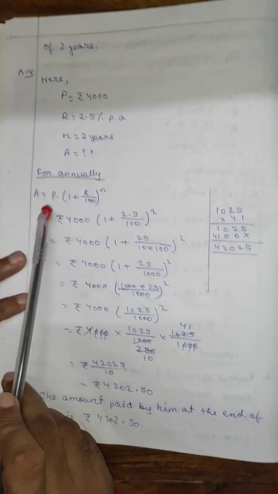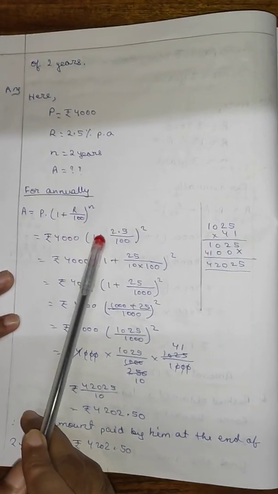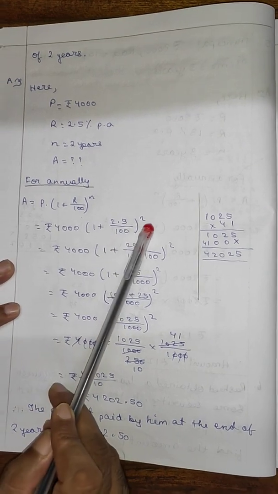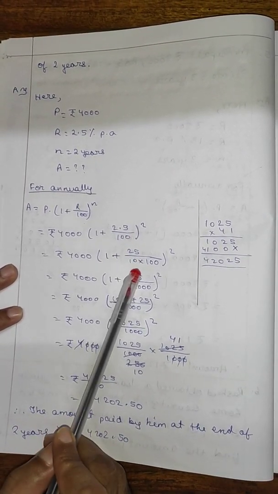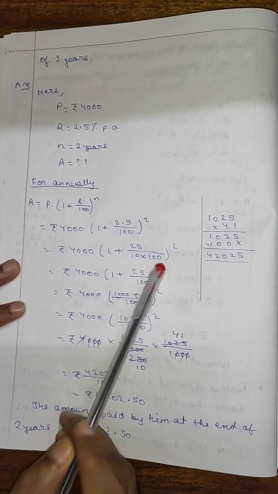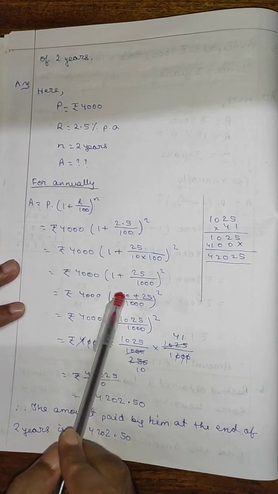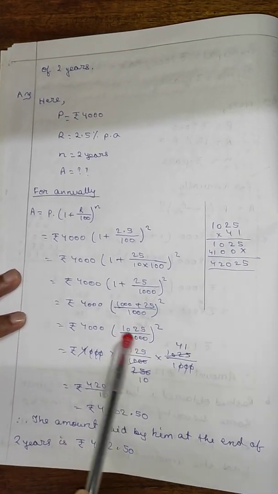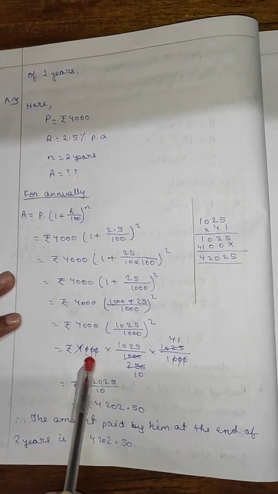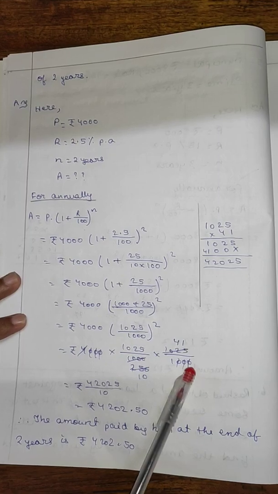For annually, A is equal to P into 1 plus R by 100 to the power N, rupees 4000 into 1 plus 2.5 by 100 to the power 2. So rupees 4000 into 1 plus 25 by 10, remove the decimal, into 100. That is 1 plus 25 by 1000. LCM 1000, upside 1000 plus 25, it becomes 1025 by 1000 whole square. So rupees 4000 into 1025 by 1000 into 1025 by 1000.